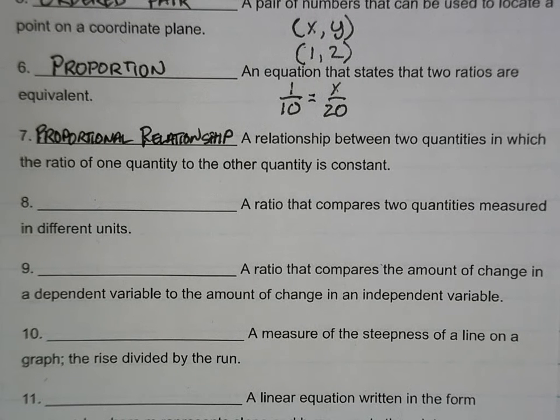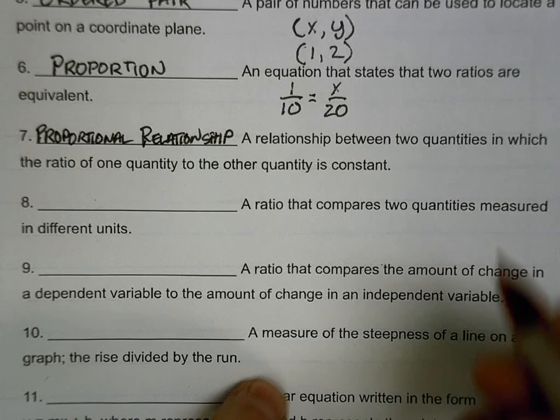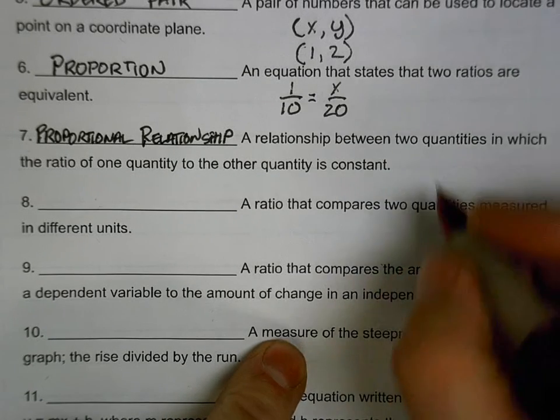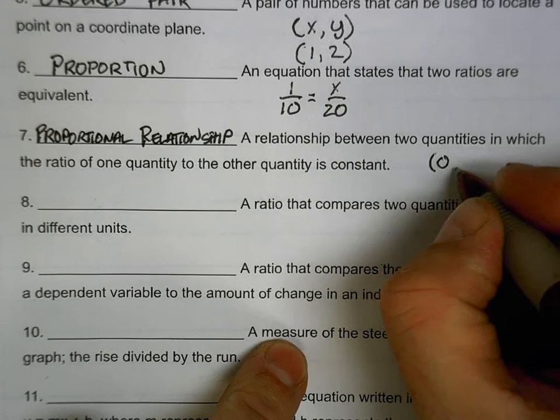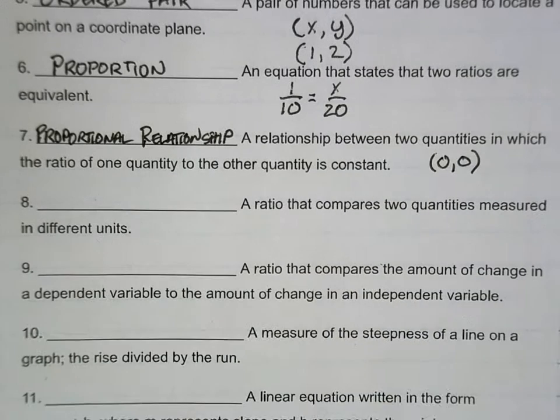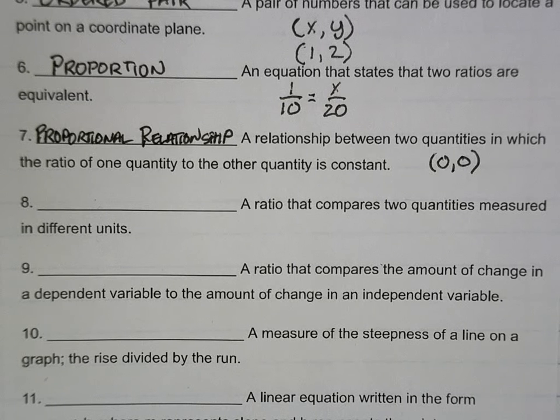A proportional relationship is where we say there's a relationship and it creates a line. A proportional relationship always goes through the origin. It goes through 0, 0. 0, 0 is one of the points in a proportional relationship. It must be one of the points in a proportional relationship.